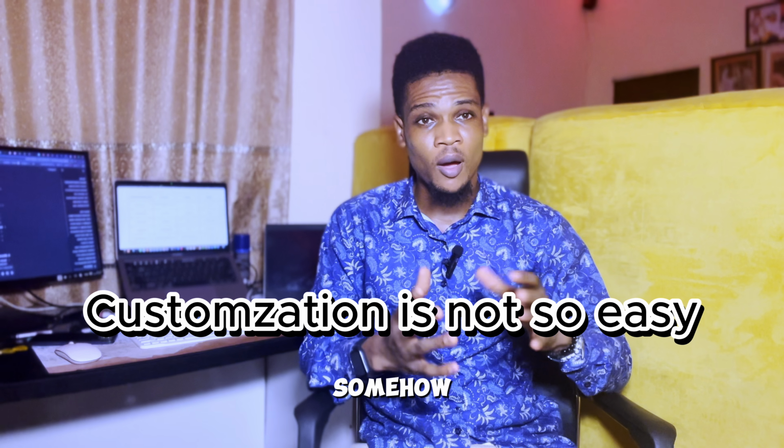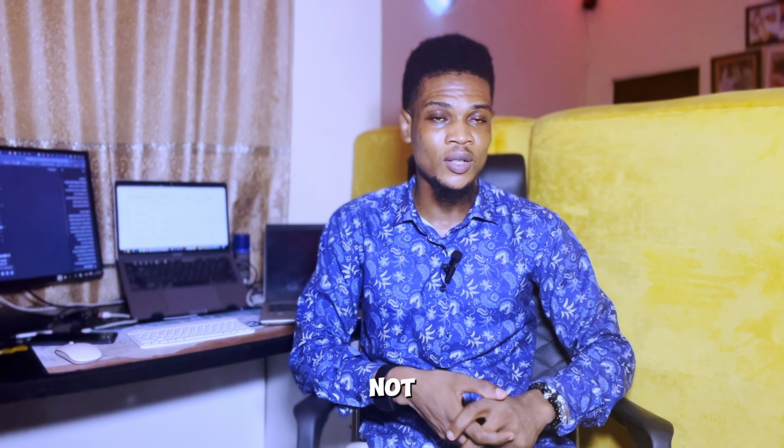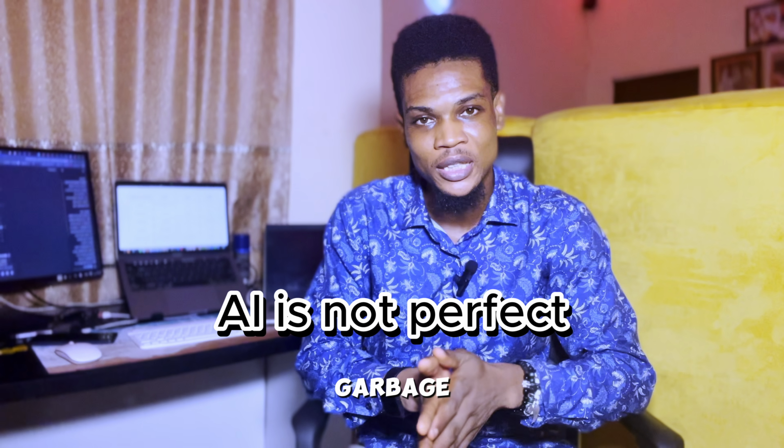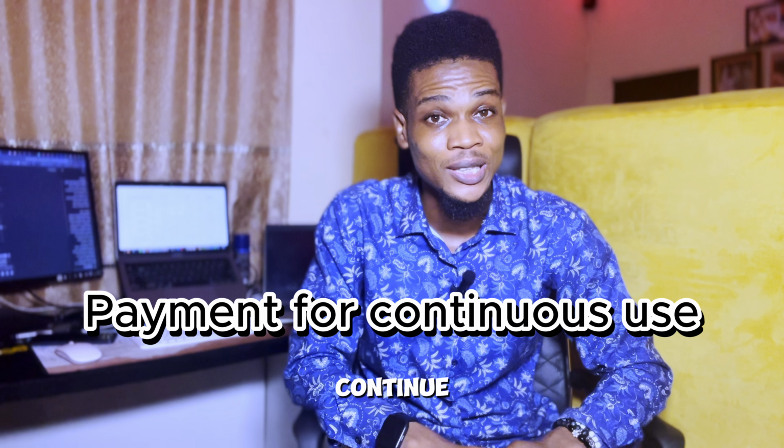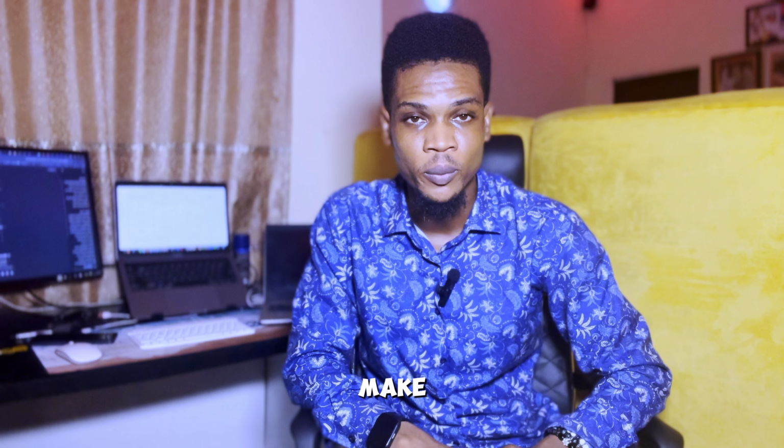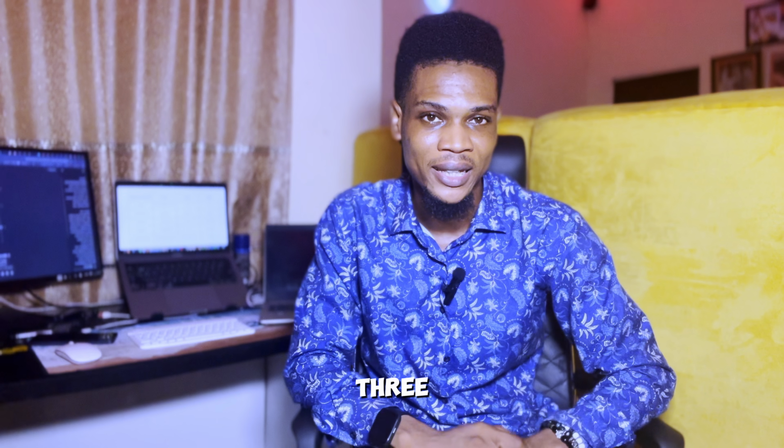So for the bad part, customization somehow is not as smooth as draw.io. And the second one is AI is not perfect. So garbage input, garbage flowchart. Don't blame the tool. And lastly, it is not free. So if you want to continue using the AI tool, you need to make payment for it. So those are the three things.